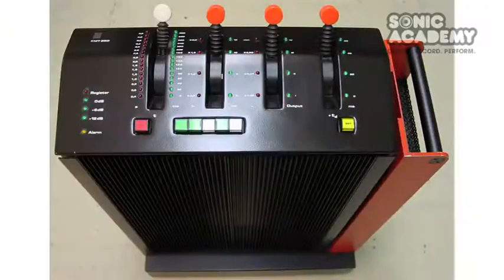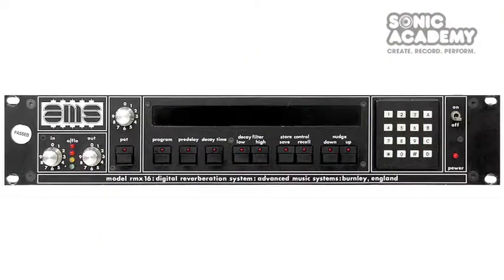Classics like the EMT 250 and the AMS RMX16 used a series of delays and filters to produce the first digital reverb sounds, which are still revered today to have a great sound.